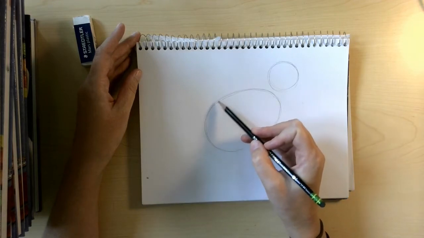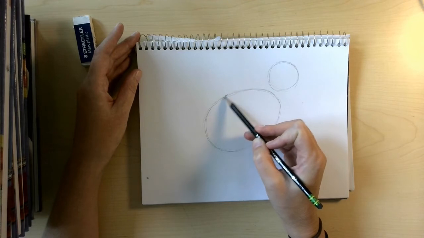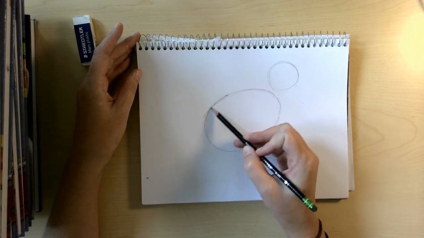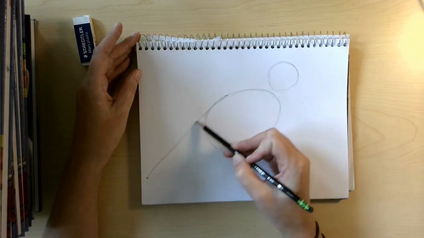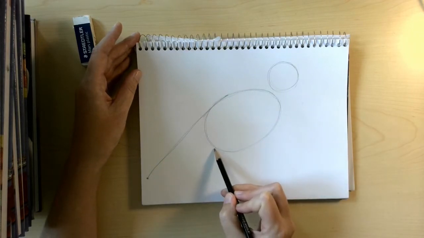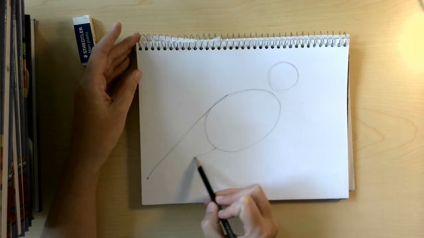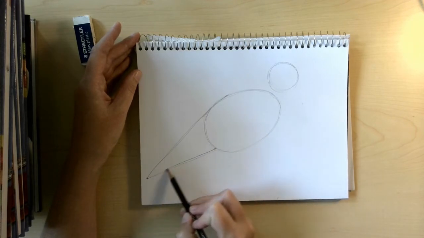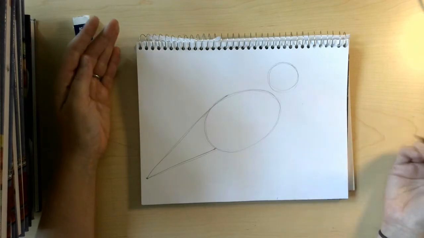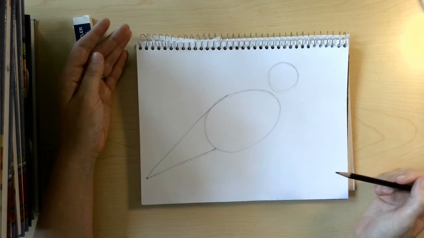And then I'm going to look at where the top of the back is of the bird, and I'm going to draw a line straight down to that dot I made. And then the tail usually ends in the middle of the back, and connect that. So this is where you start with just shapes.